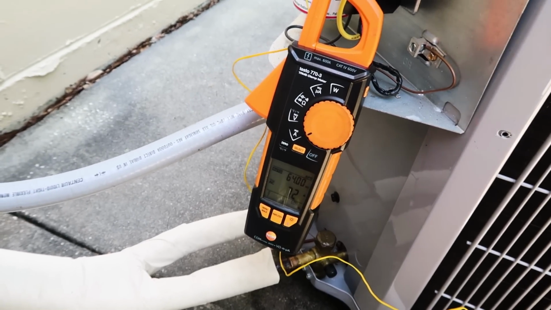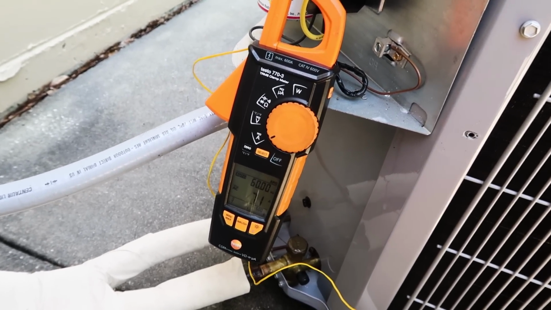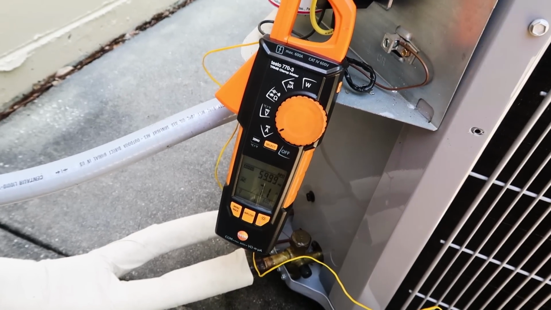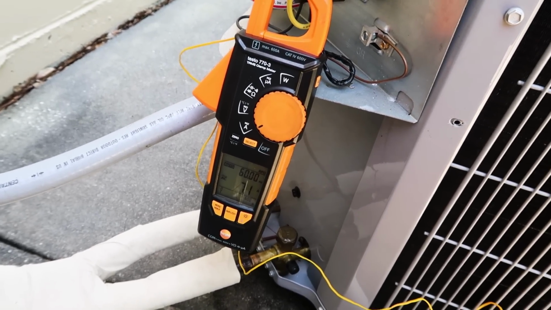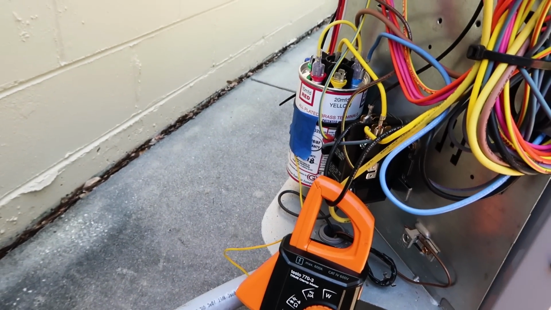Some techs get confused. They combine the concept of a start capacitor, which has very high capacitance and thus will have a lot of amperage on it, but is supposed to be taken out after a short time, with a run capacitor that is always in the circuit. A run capacitor never comes out of the circuit.